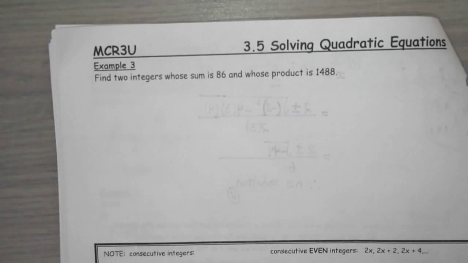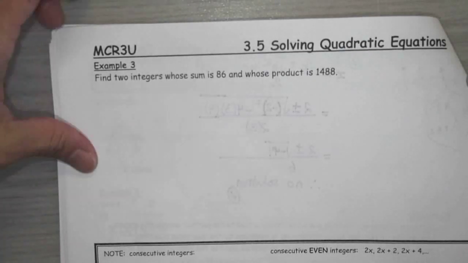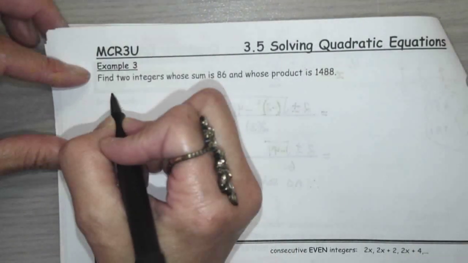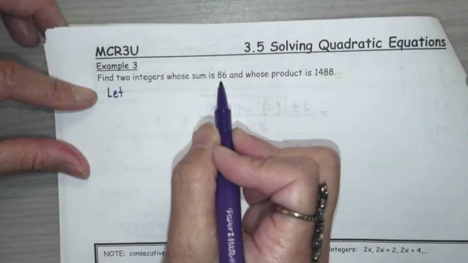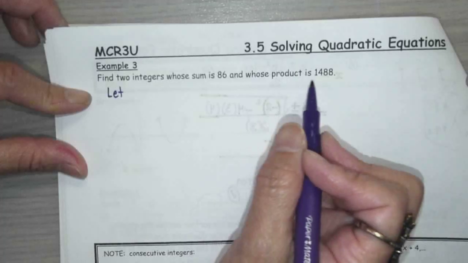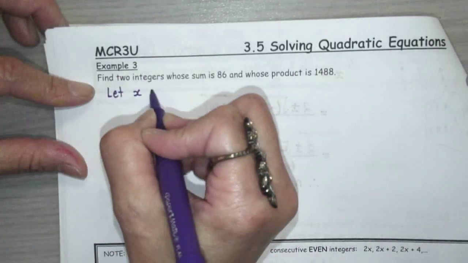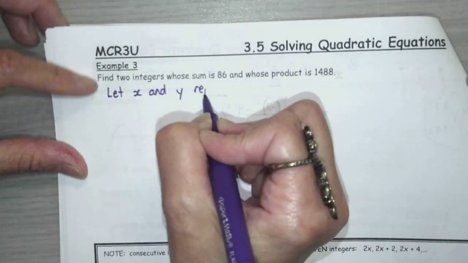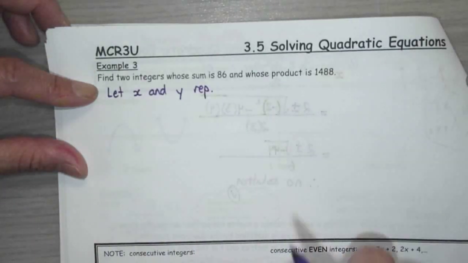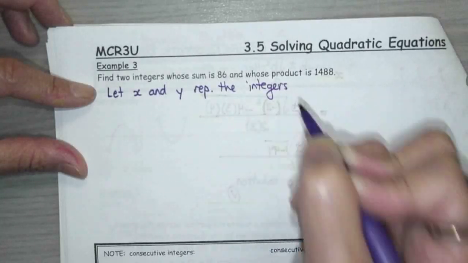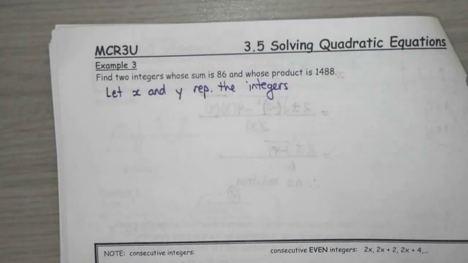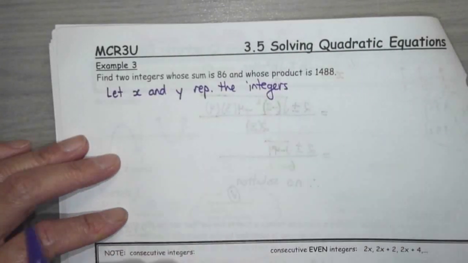I usually would do this with an x and a y, right? So I'm not sure if you like the x and the y. Some people didn't do it with two variables. I'll show you the way I like it. So I'll do purple. So let x and y represent, you can do rep for short form, represent the integers. Again, some people do it with one variable. I kind of like the two. So I do that.